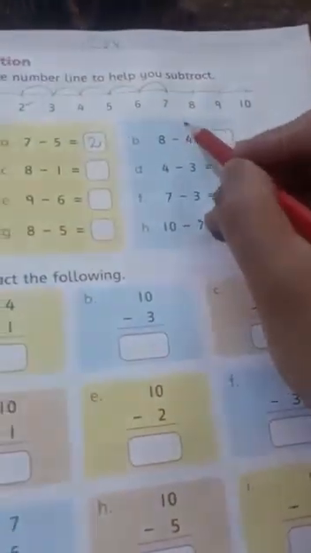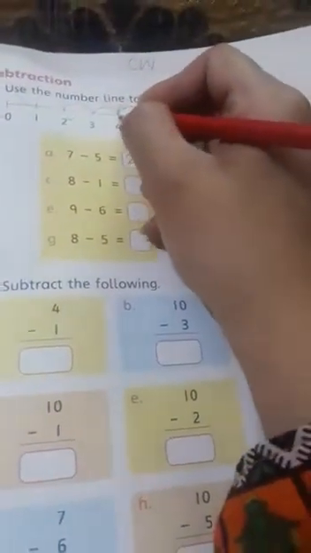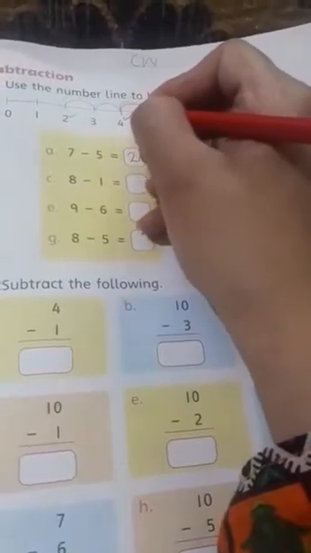Question number 2. B part, 8 minus 4. It means you will put your pencil on number 8 and move 4 spaces backward. 1, 2, 3, 4. After jump backward 4 spaces you will reach on number 4. So it means your answer will be 4. So you write 4 over here like this.